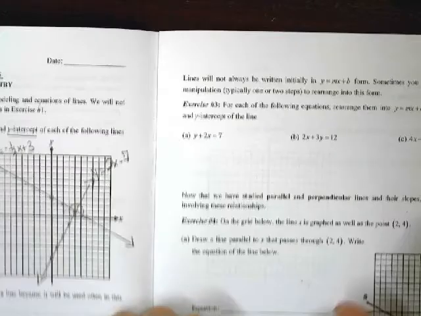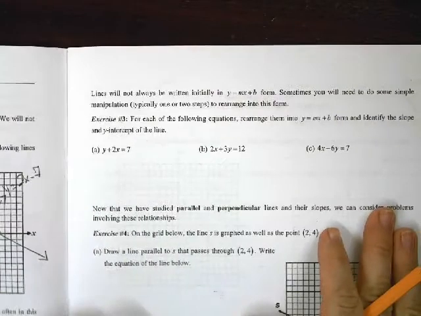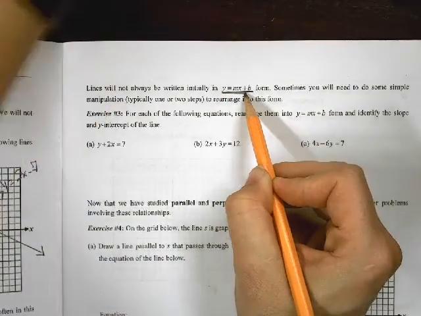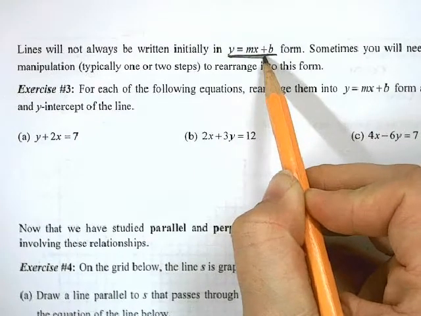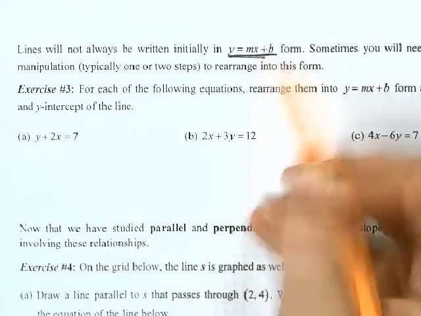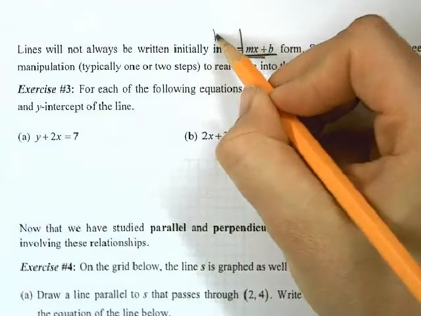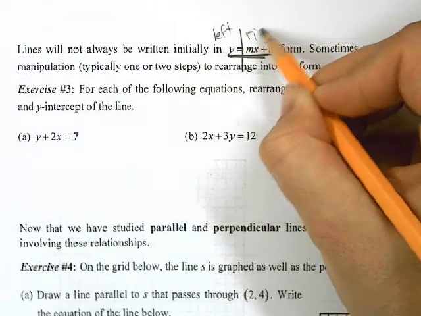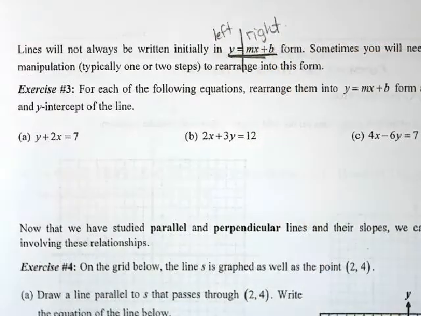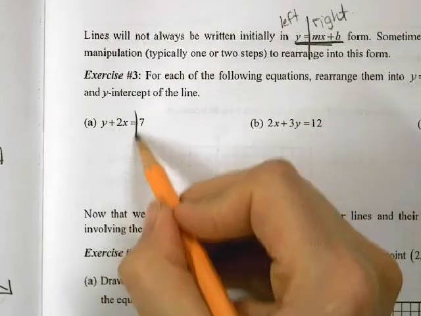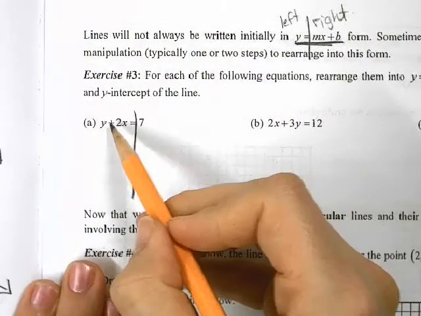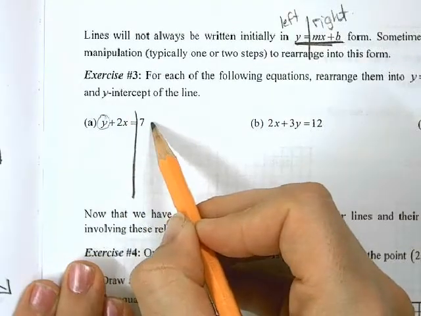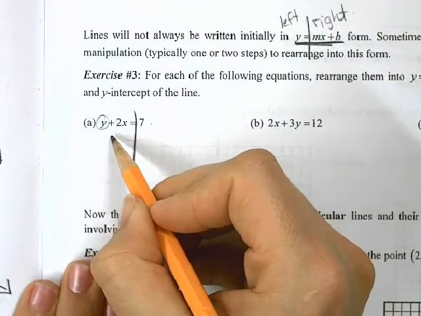So what we need to work on is that lines should be in the form of y equals mx plus b. So I'm going to look at the very first equation, and if you notice, the y should be on the left side, and anything with the x or the regular numbers should be on the right side. Okay. So looking at this first equation, what we need to do is we need to get y alone. So anything that's with the y has to go to the other side by using its opposite operation.